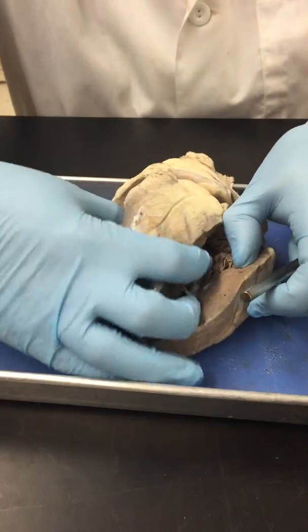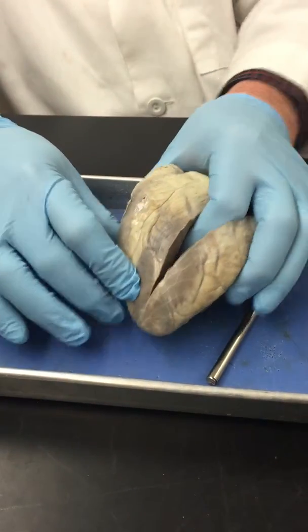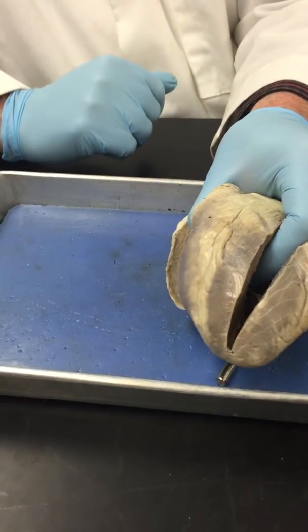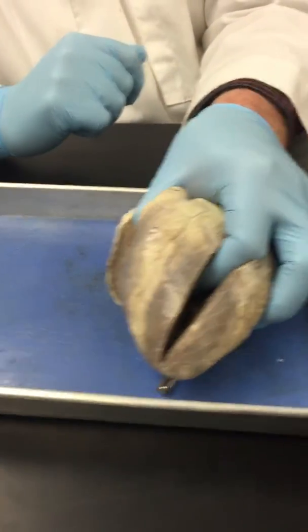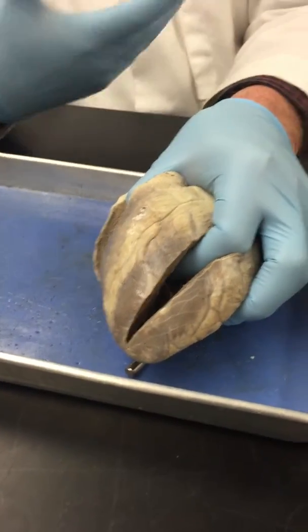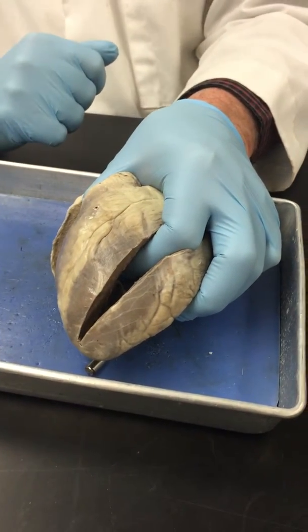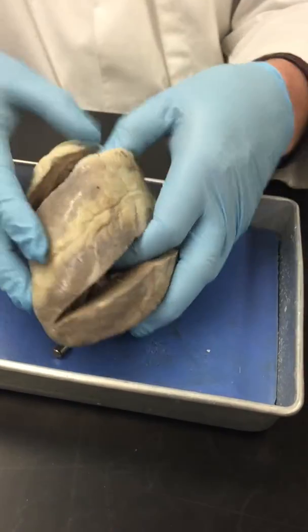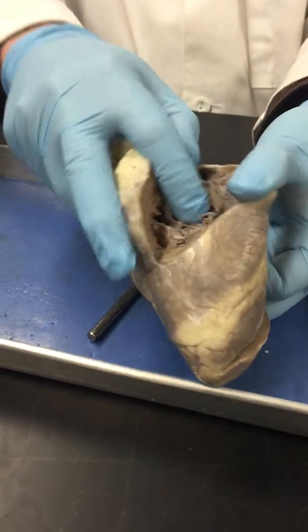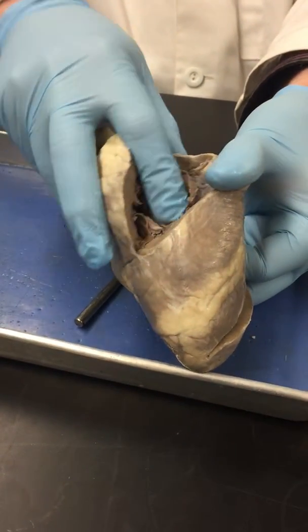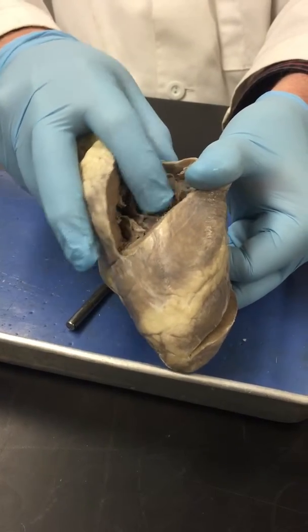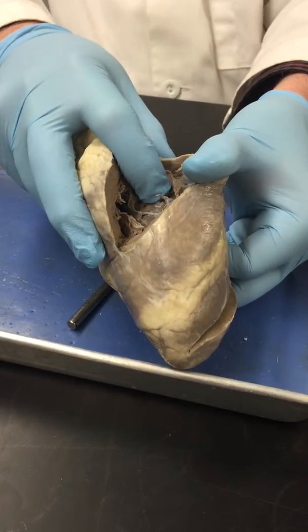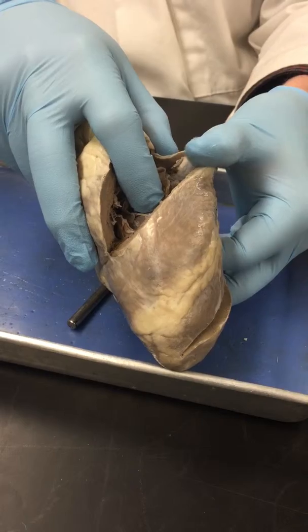Okay, right now I'm squeezing between my thumb and forefinger a thick wall between the right and left ventricle. That's called the interventricular septum. Septum, again, is another anatomical term which means wall. My finger right here is rubbing across the surface of that septum. So that's the interventricular septum, between the ventricles. That's what it literally means.